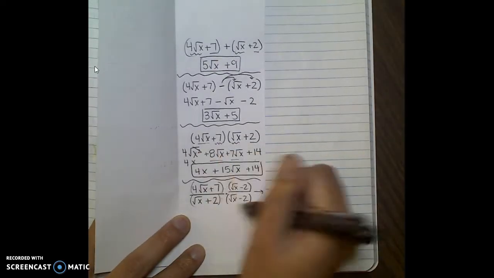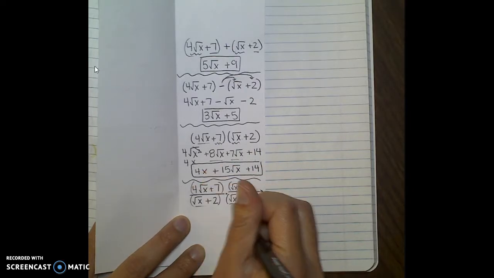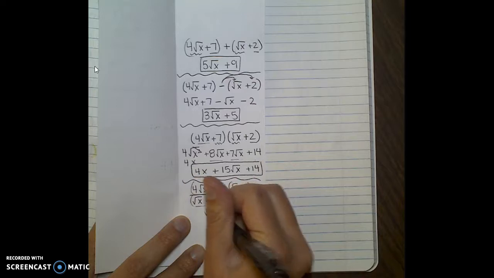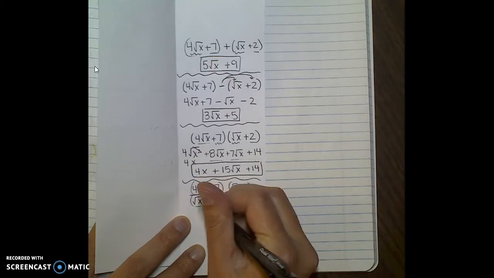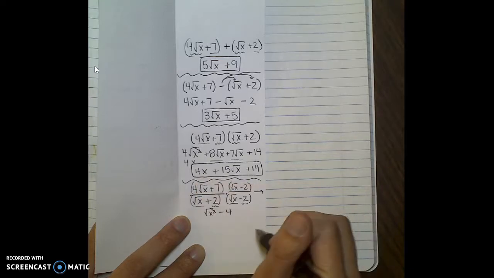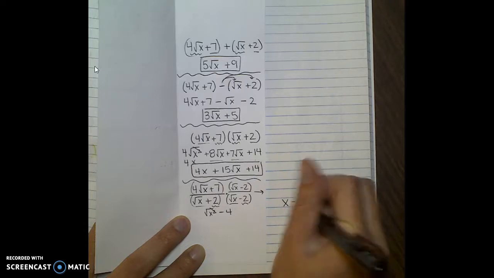So on the bottom, when I do conjugates, I don't have to worry about outer and inner. I can just do first times first, which will be the square root of x squared, and last times last. So negative 4, the square root of x and x squared cancel out. So my new denominator is just x minus 4.